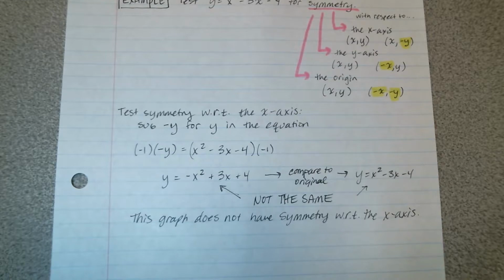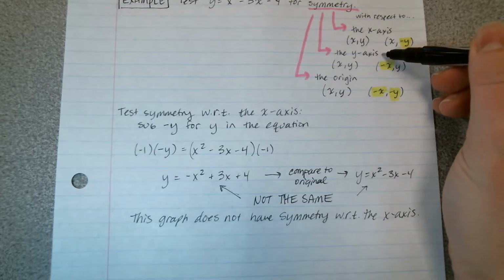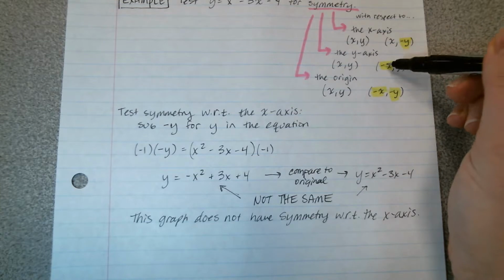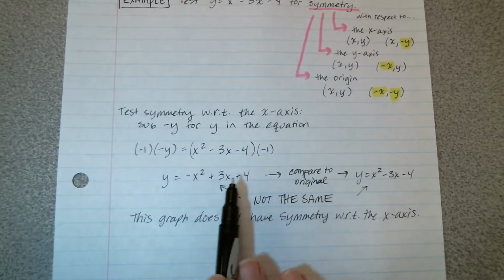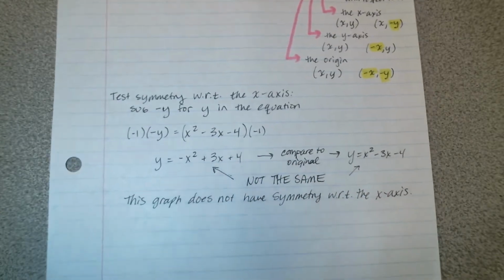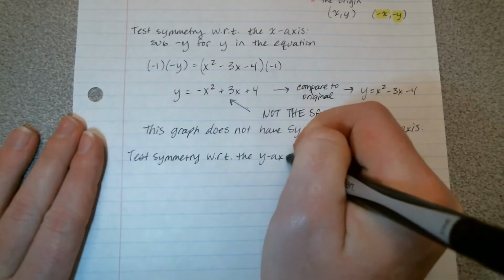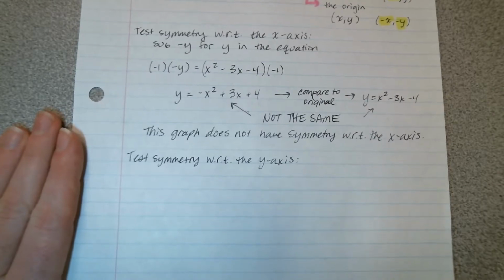So now I'm going to run a similar test. I'm going to test for symmetry with respect to the y-axis, which means I'm going to replace each x in the original equation with a negative x. What I'm looking for is when I make that replacement, do I get the same equation or something different? So let's test for symmetry with respect to the y-axis.